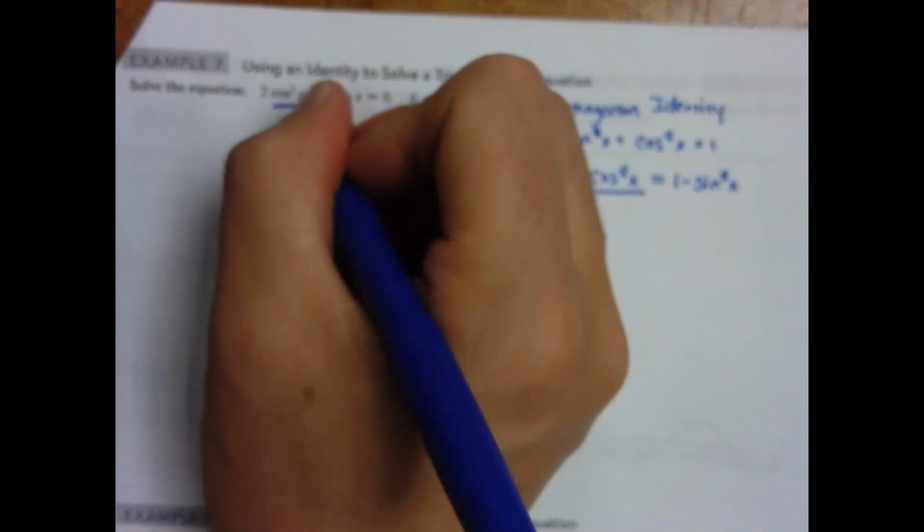And so now that we know what cosine squared is equal to, I don't know what's up with the camera today. It doesn't want to focus.